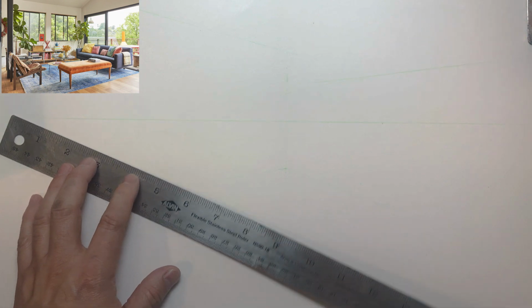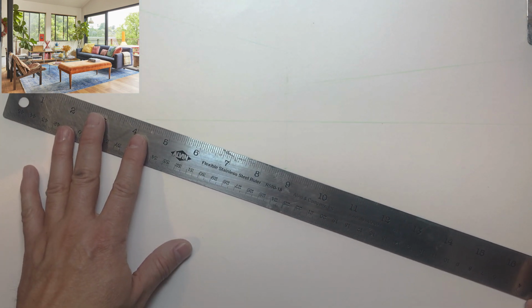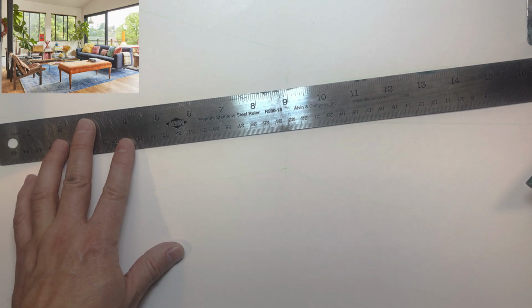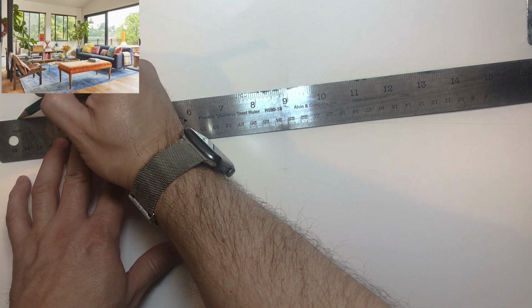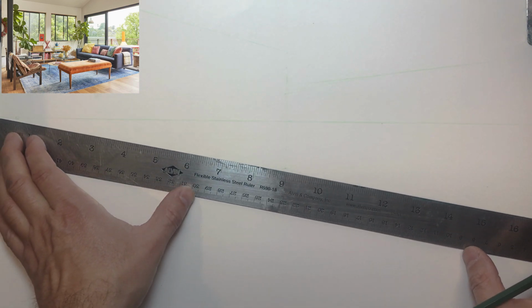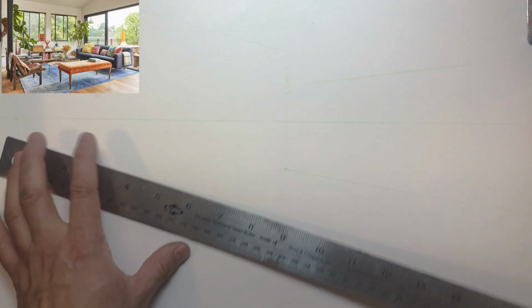So it's going to be the window. Vanishing point over there. And I think that'll give me enough space to fit all my stuff in there.